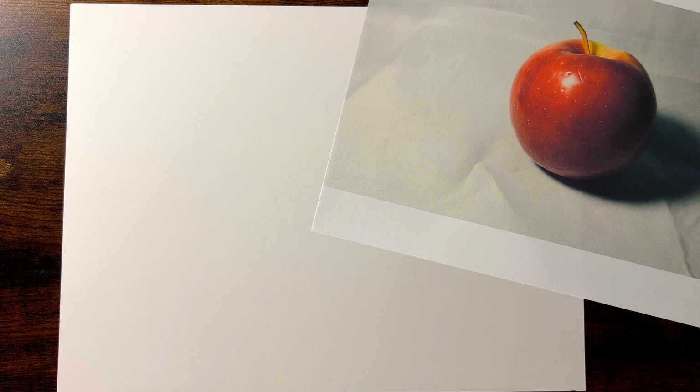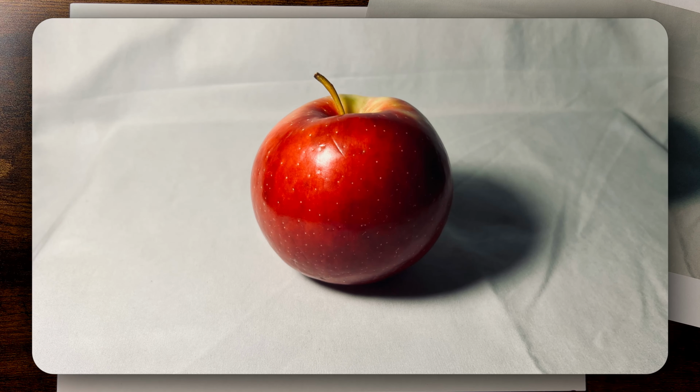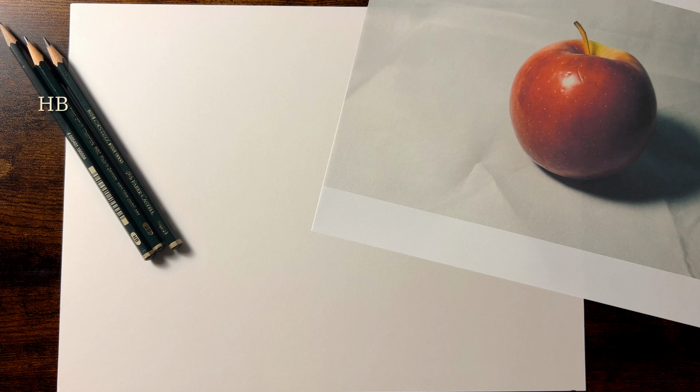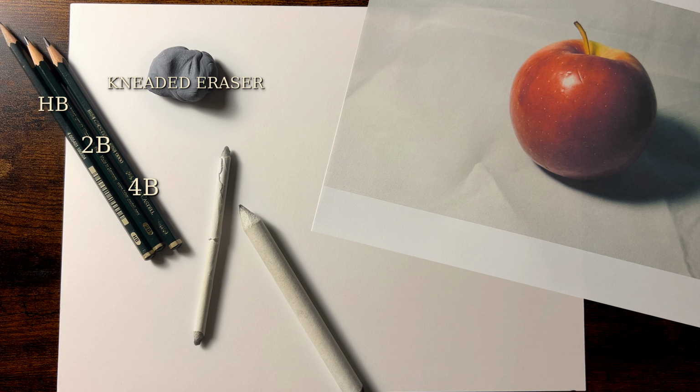I'm drawing from a photo I took myself. The setup is simple: one apple, one light source, and a plain background. I'm using an HB, a 2B, a 4B, a kneaded eraser, and a blending tool. You don't need a large pencil set for this.